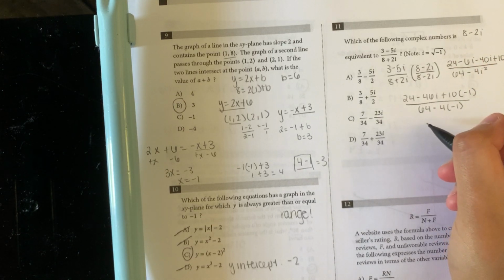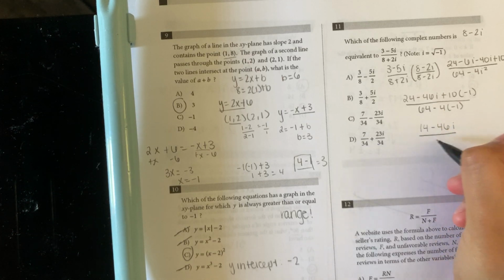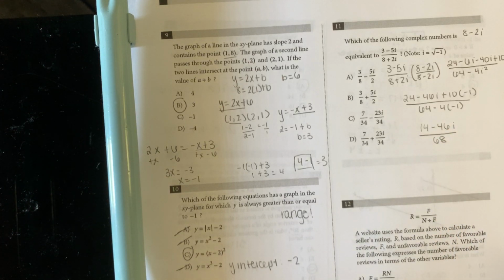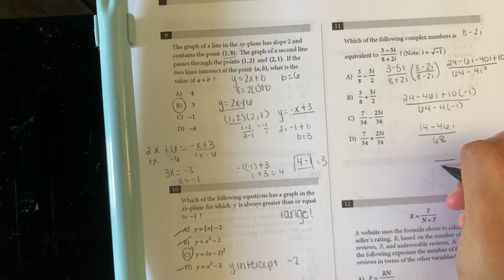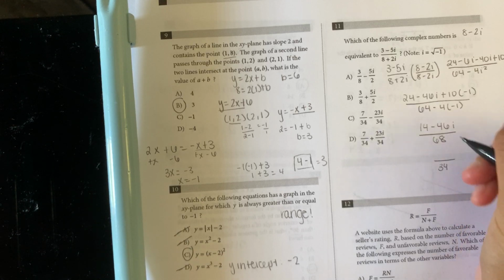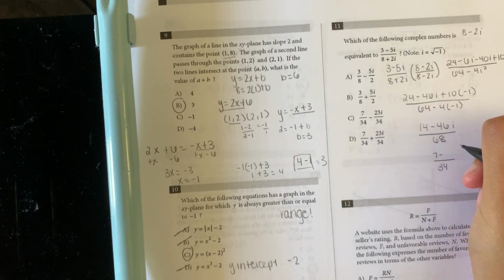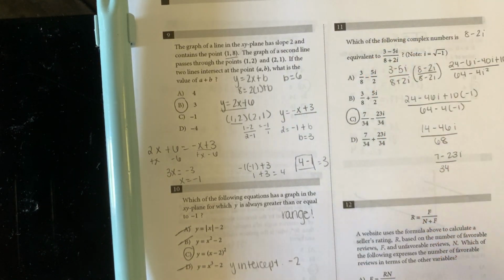So this ends up giving us (14 minus 46i) over 68. And we can divide this by 2. And as you can see, we will need to because the answers are in 34s. So this gives us 34 on the bottom. 14 divided by 2 is 7. 46 divided by 2 is 23i. So this gives us C.